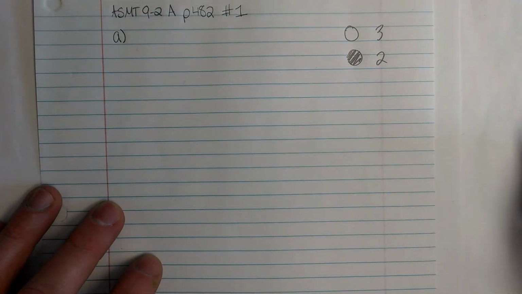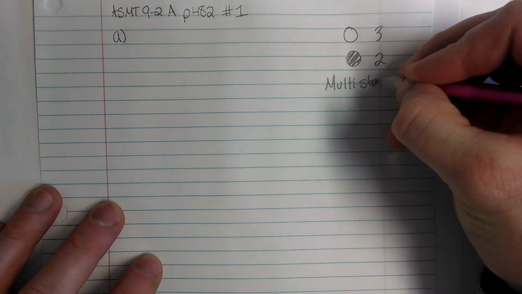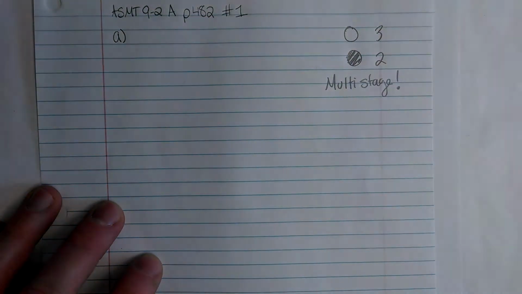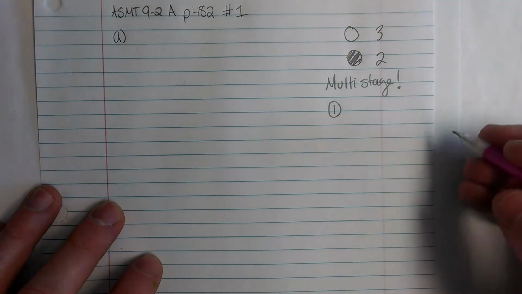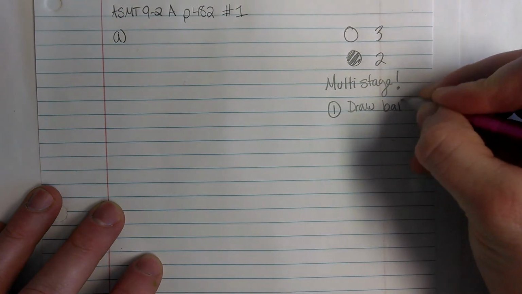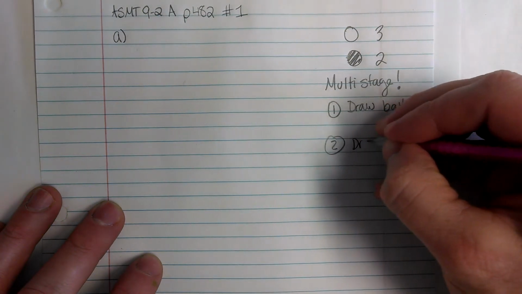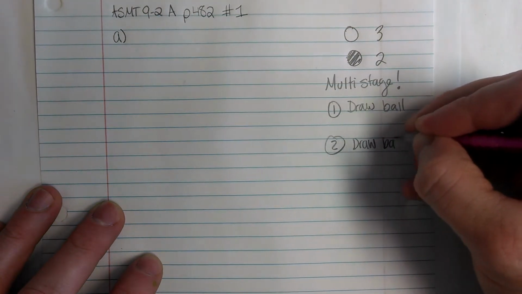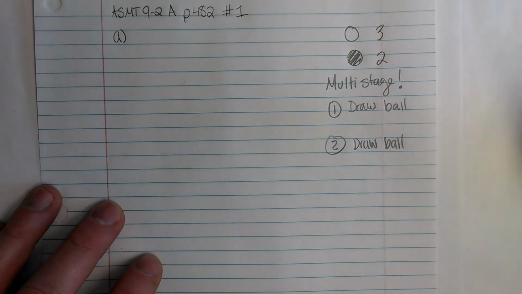The other thing we should see is that this is multi-staged, because you have a first step where you draw a ball, and then you have a second step where you draw a ball. Whenever something's multi-staged, you have to ask yourself, is it dependent or independent?